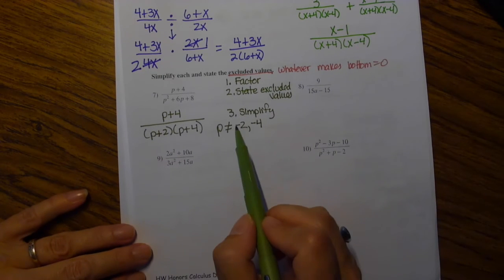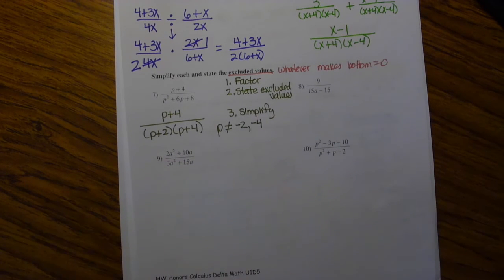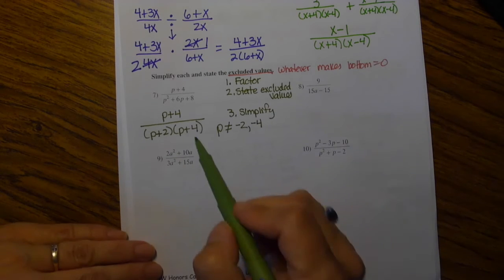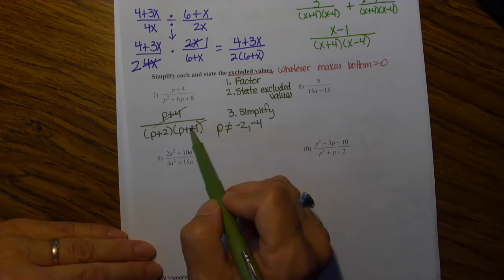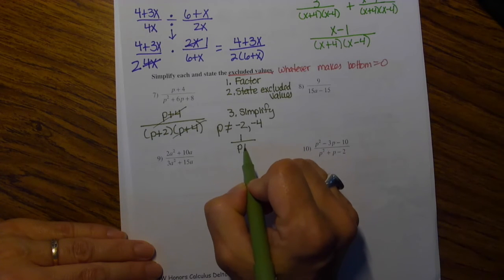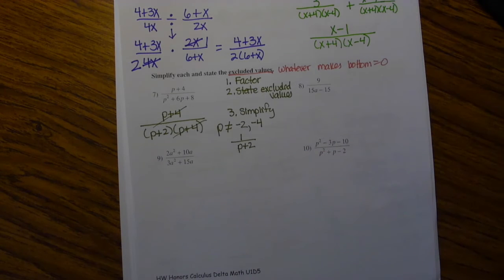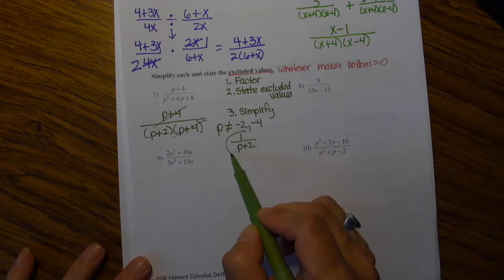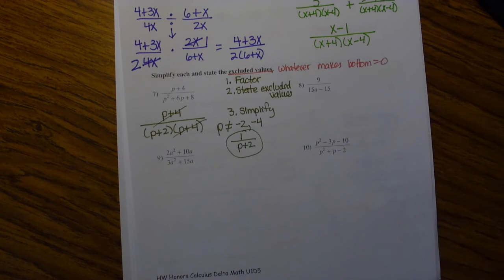Now I can cancel. I must do this first because that's what's going to be excluded from your domain when we look at our rating. So now we're going to go, and what's left? 1 over P plus 2. Once you cancel, this will be the thing that you're going to work with in your calculus to answer questions. We don't have to deal with the guy we got rid of, but we have to identify that we got rid of him, right?